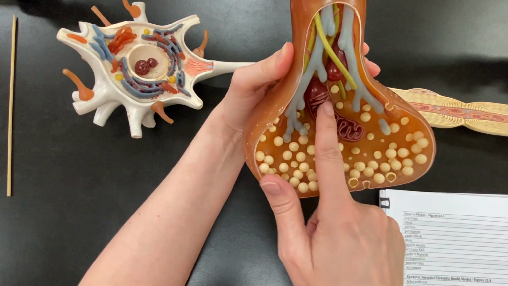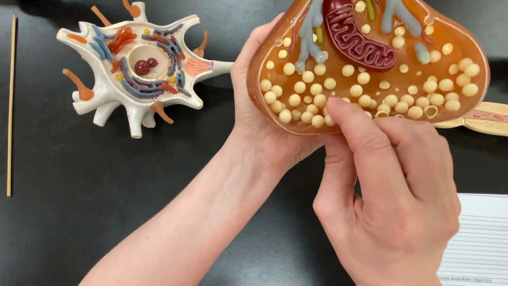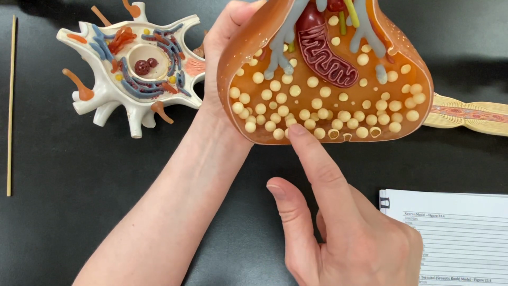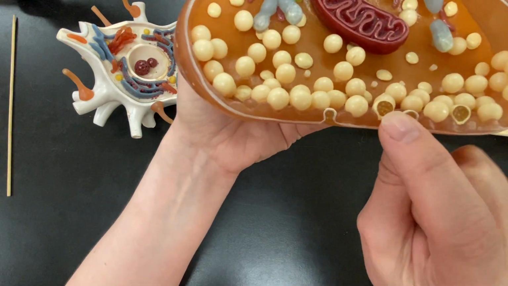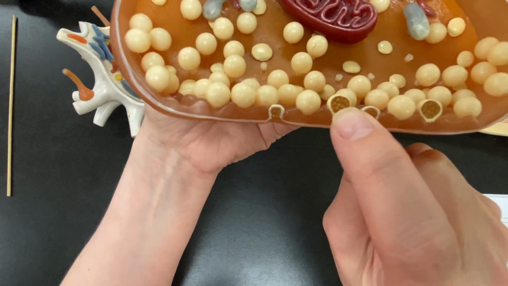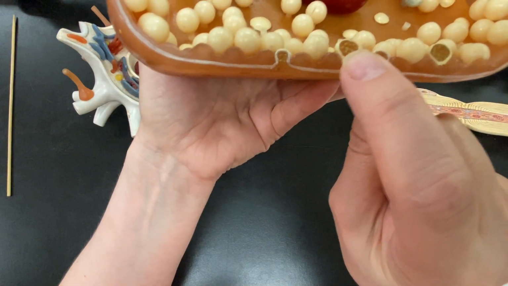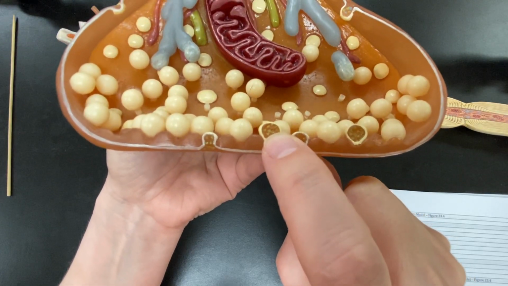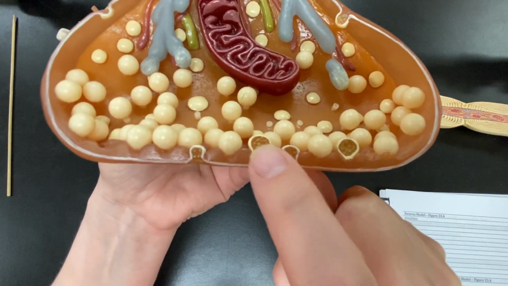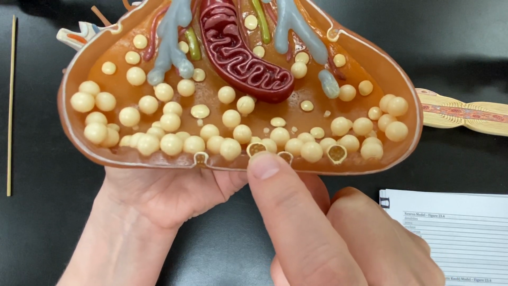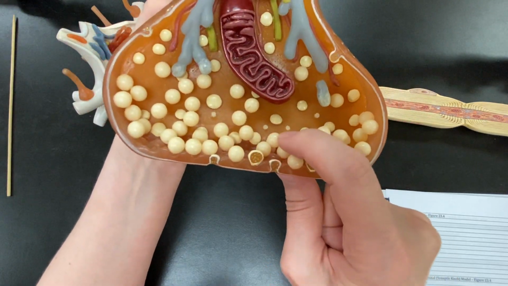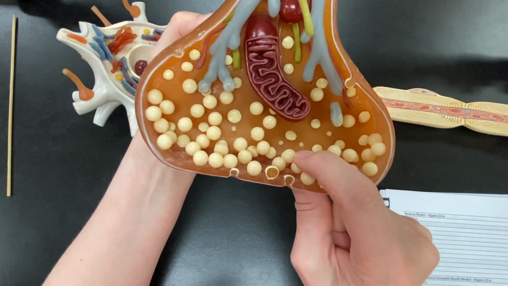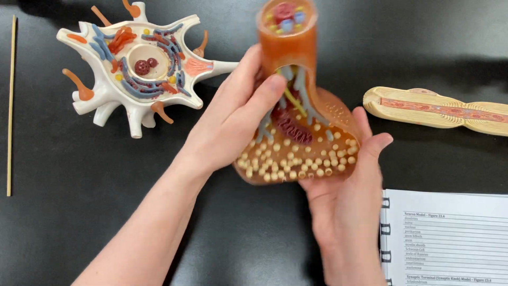So each synaptic knob, you can see the mitochondria in there, each synaptic knob contains these pearls called synaptic vesicles, and each vesicle contains, general term here, neurotransmitter. Now the neurotransmitter that we talked about most in the muscle system was acetylcholine, but that's only one kind of neurotransmitter. There's lots of different neurotransmitters, and these synaptic vesicles will carry one. Each cell only carries one type of neurotransmitter.